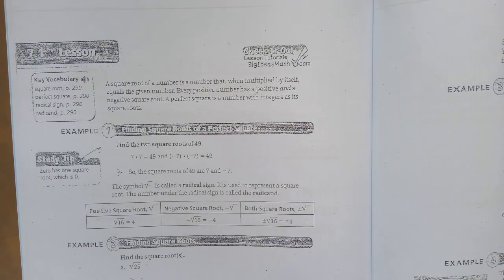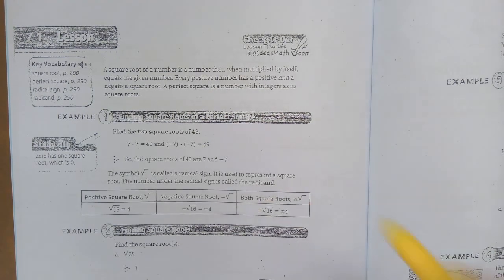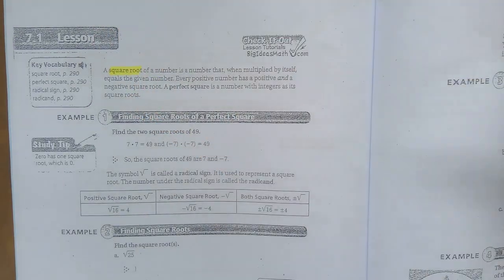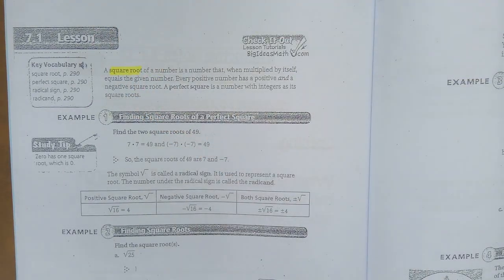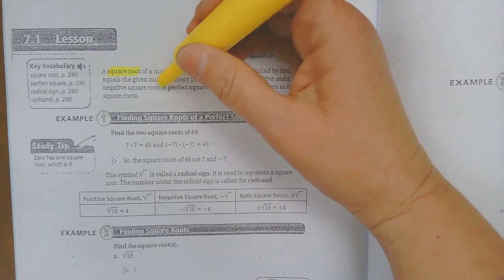Hi guys. All right, we're going to start chapter 7, and chapter 7 is about square roots. So first of all, a square root of a number is a number that when multiplied by itself equals the given number. Every positive number has a positive and a negative square root.